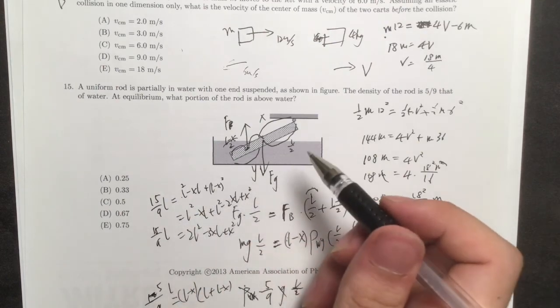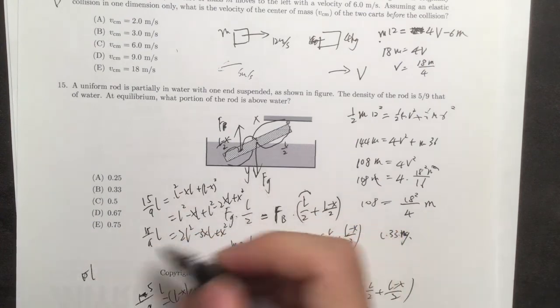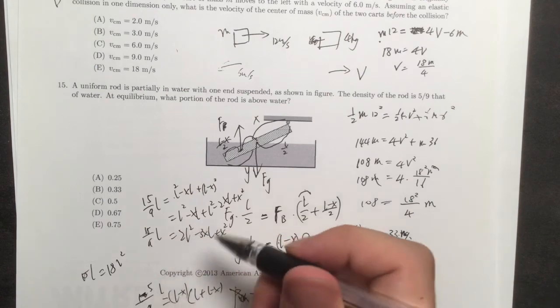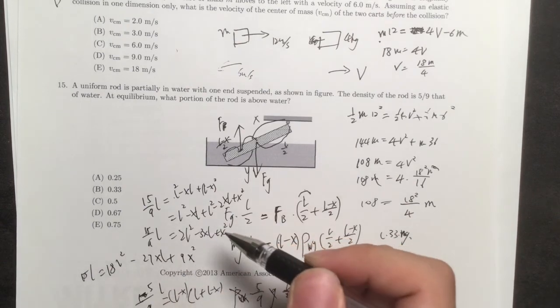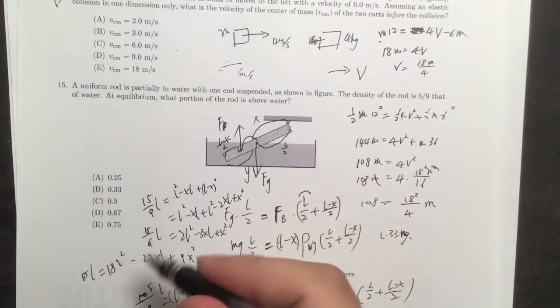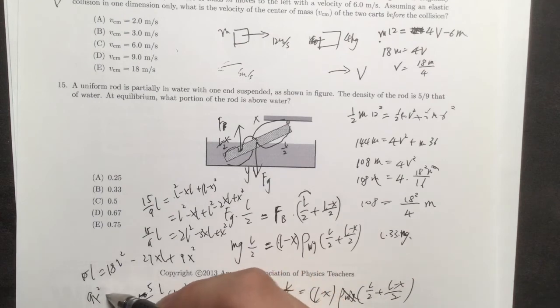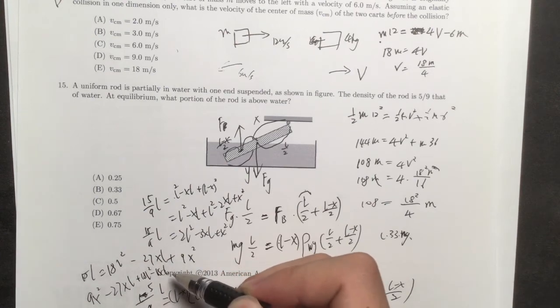So 15/9 L. So now we solve for the X. Let's multiply both sides by 9. So we have 15L is equal to 2 times 9, which is 18L squared, minus 27XL plus 9X squared. Okay. So now let's solve for X. So 9X squared minus 27XL plus 18L squared minus 15L has to equal 0.